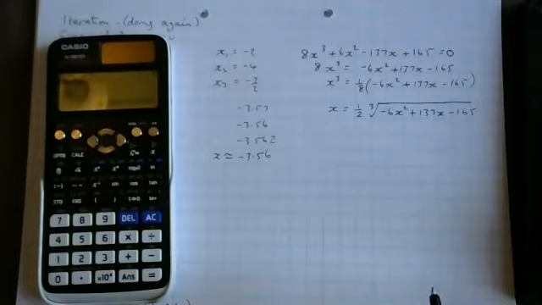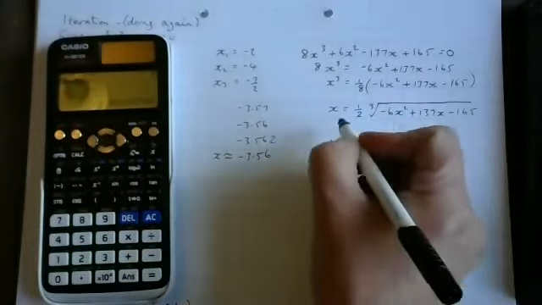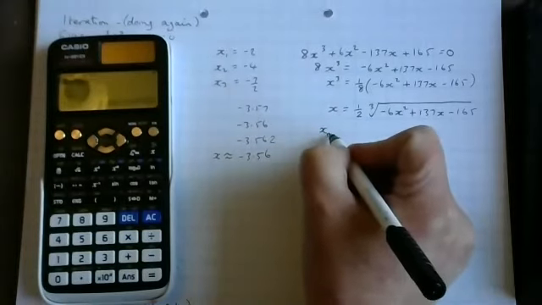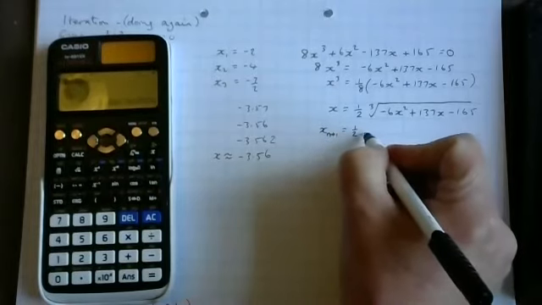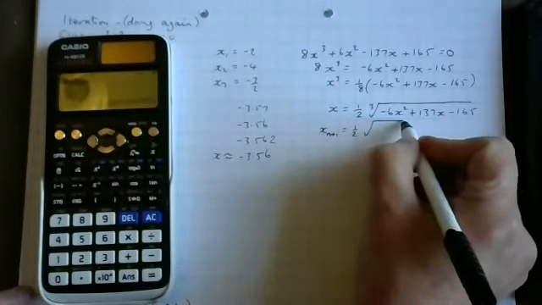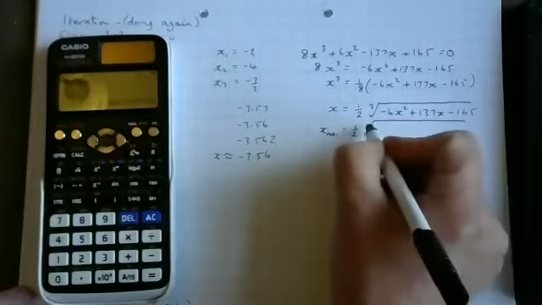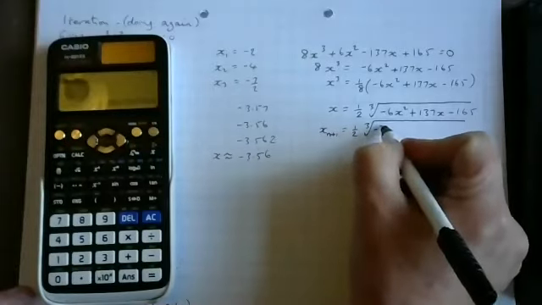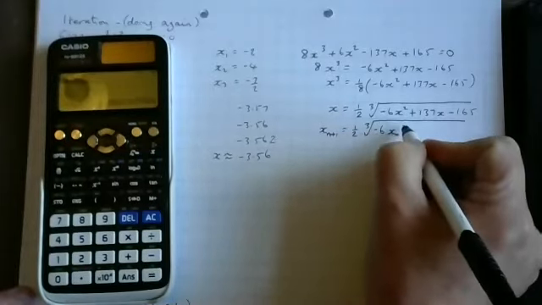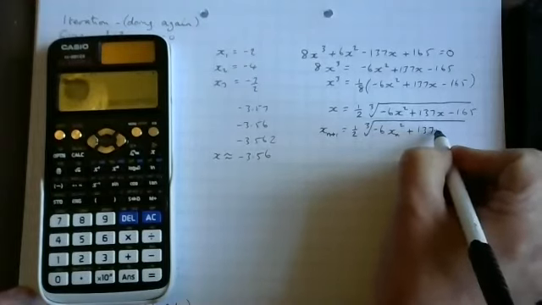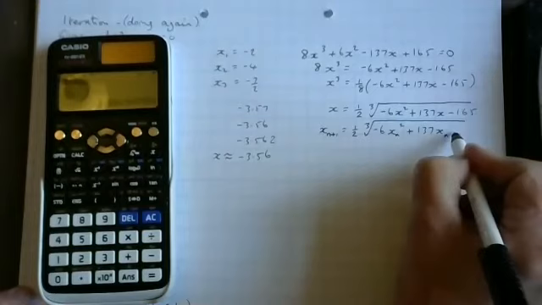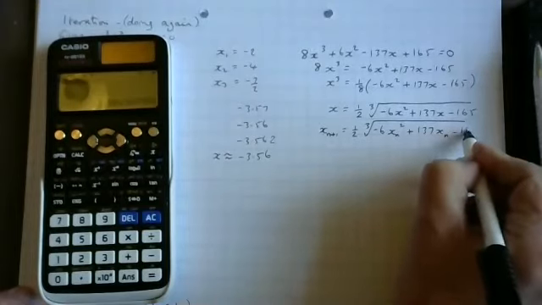And now we'll try some iterations using x n plus 1. So the next term is a half times the cube root of -6 x n squared plus 137 x n minus 165.